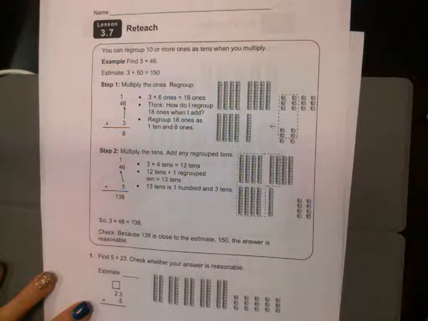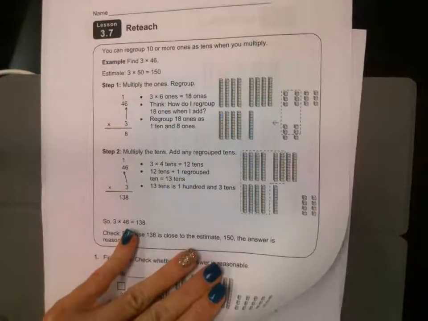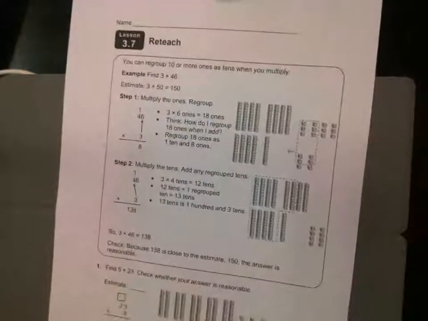All right, so we've been working on multiplying multi-digit whole numbers by a one-digit factor using the distributive property and area models and those types of things.